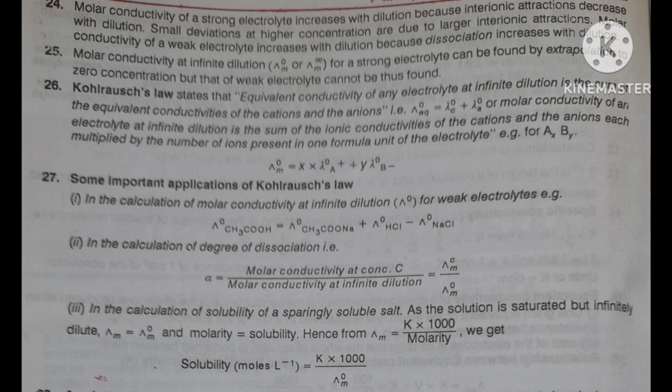Now the second application I am telling you is in the calculation of the degree of dissociation, which is actually alpha. Degree of dissociation is denoted by alpha. Then alpha is equal to what?